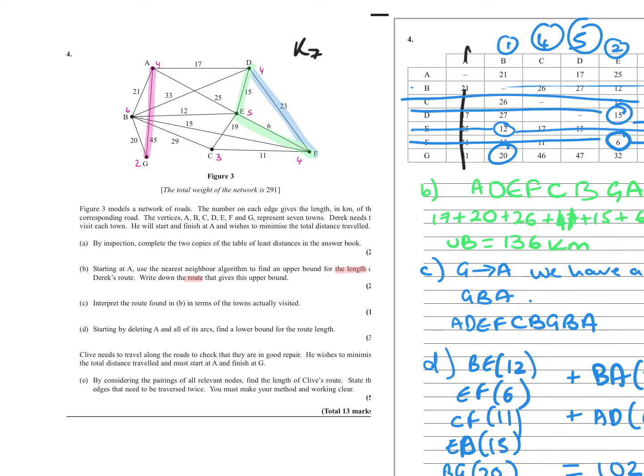But because it says we need to start at A, which is even, okay, A is even and G is also even. Because we need to start and finish them, we know it's a fact. We can only start and finish at 2 different places if they are odd.